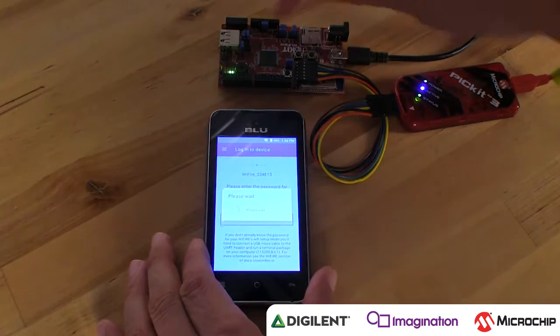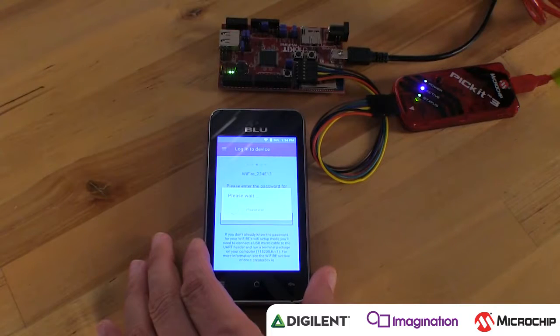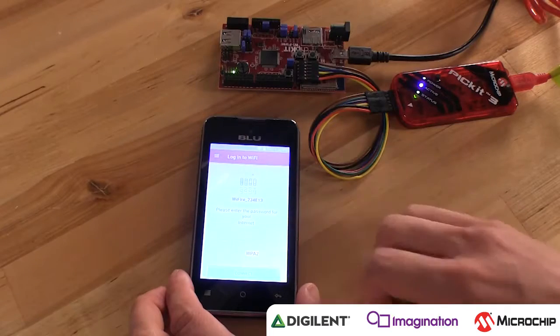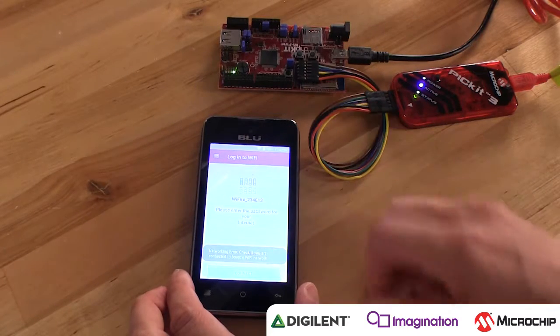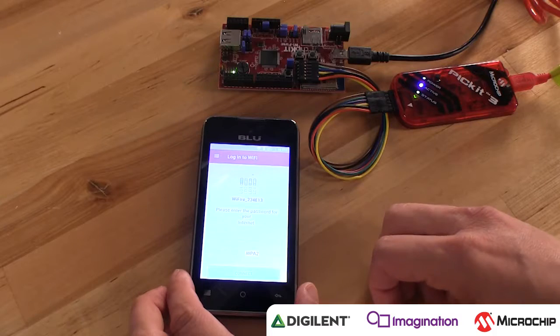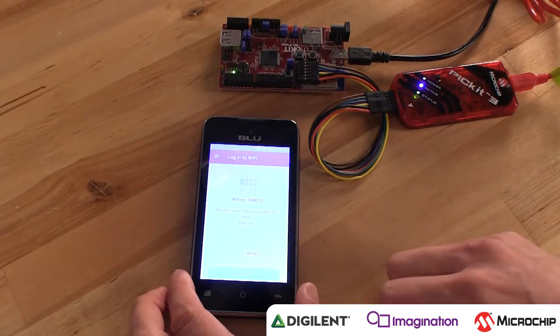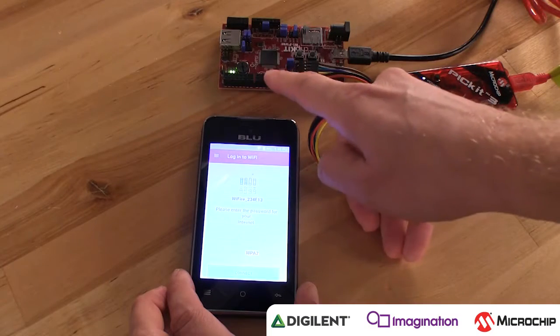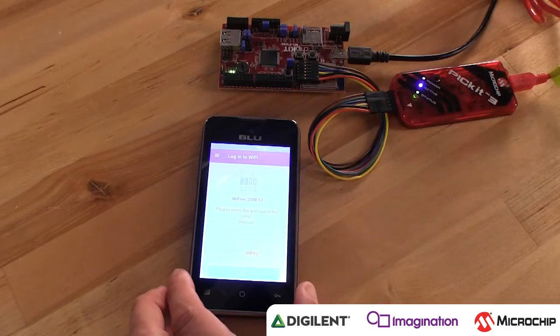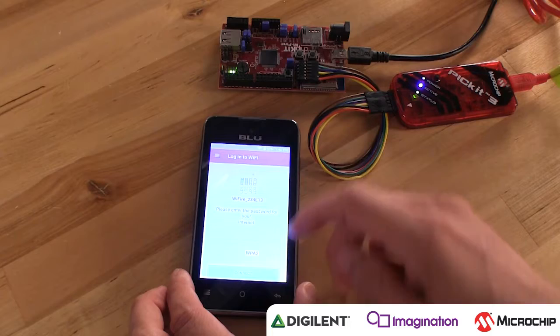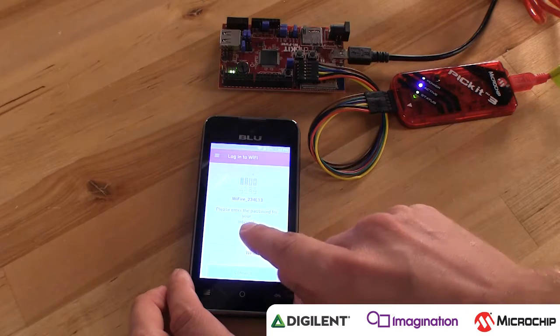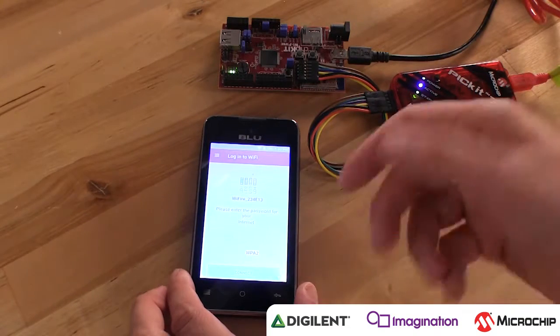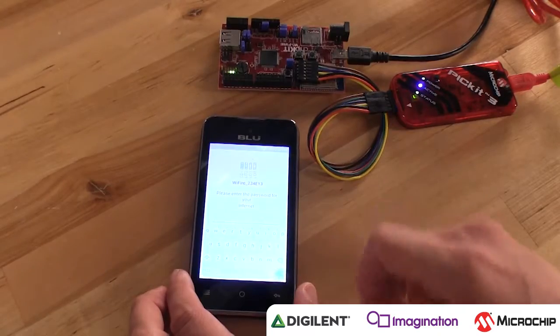And now you see the LEDs have changed. We've got two LEDs lit. The first LED is solid, the second LED is flashing. Now we can enable the Wi-Fi board to talk to the local network. So here we're talking to the Wi-Fi board, and we're going to tell it what the password is to get to the local Wi-Fi network. So internet, that's the name of the network here, and we'll put in the password.